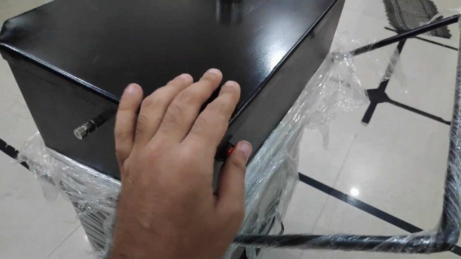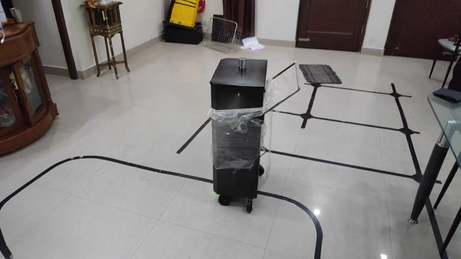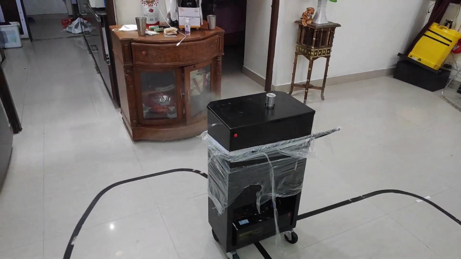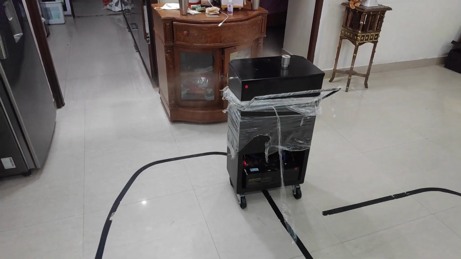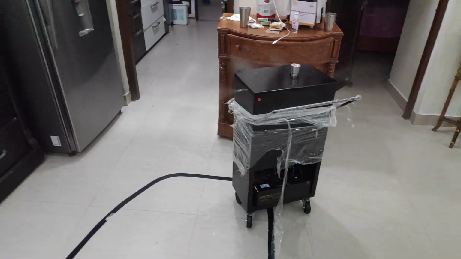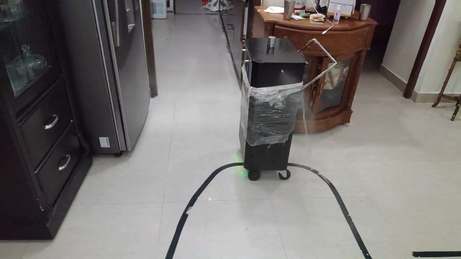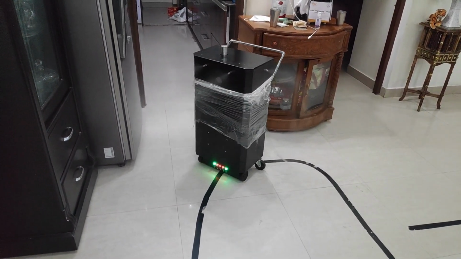This version also gets rid of some of the oscillations. If you have seen the first version, the robot was wobbling a lot at the turns. This one does not wobble a lot at the turns because of the design of this robot.